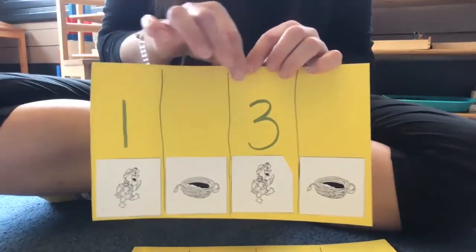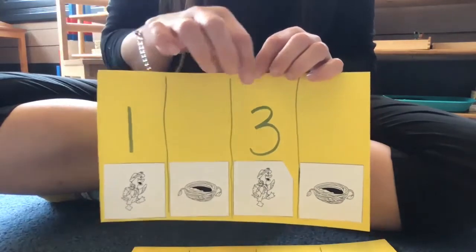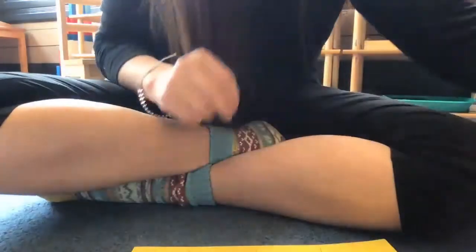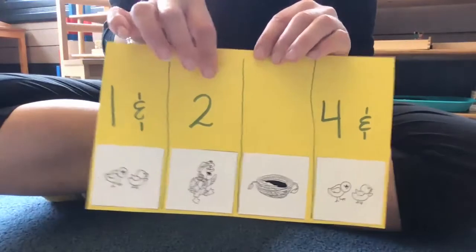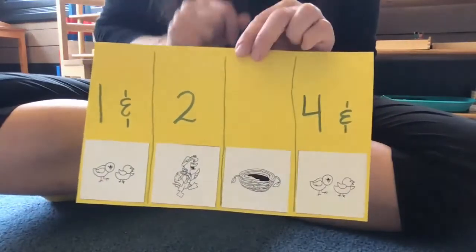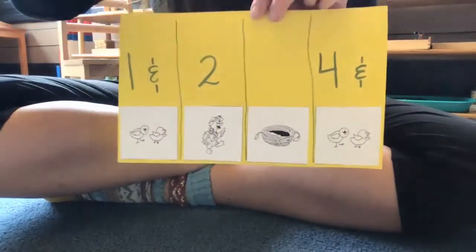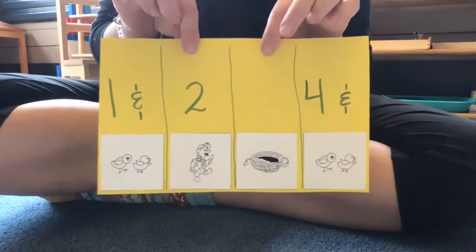Quack, quack, or 1, 3, because we don't say 2 and 4, because it's a rest. Cheep, cheep, quack, cheep, cheep, or 1 and 2, 4 and. 1 and 2, 4 and.